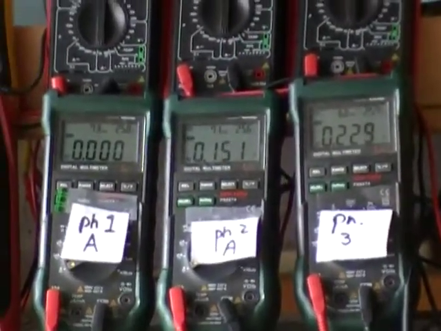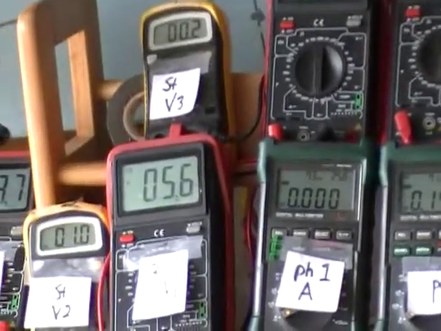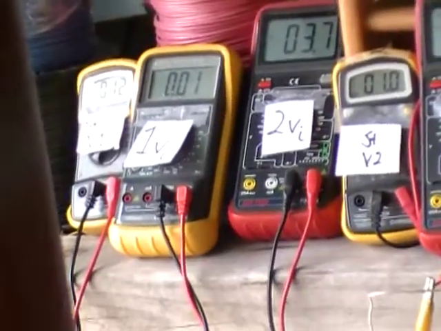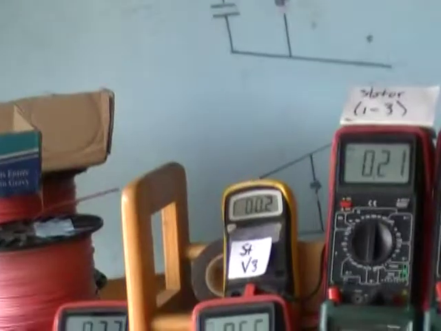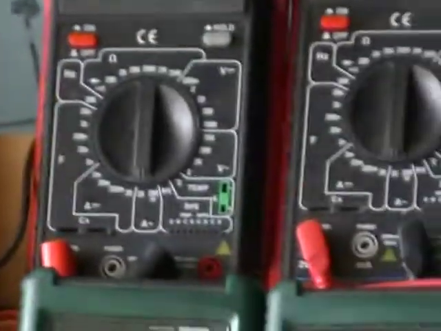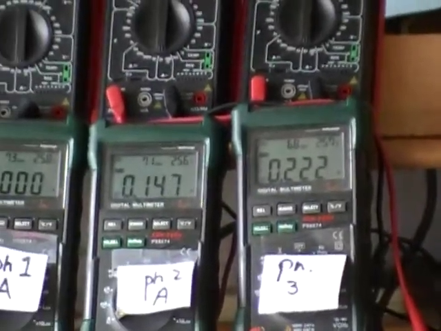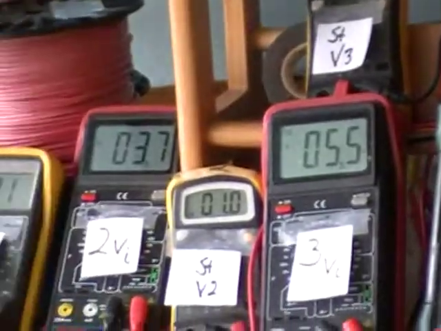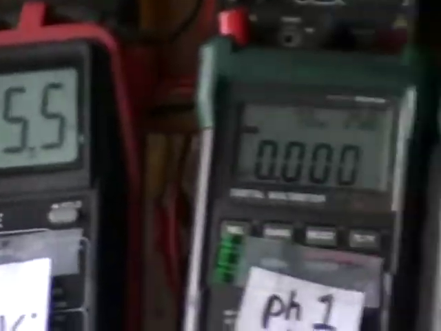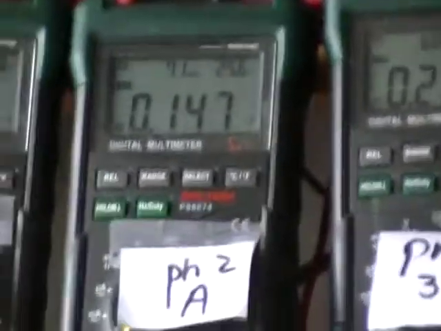Now on phase 3 we have 0.232 volts, and oh, pardon me, we made a mistake here. On phase 3 we have 0.2 volts enabling 0.222 amps. On phase 2 we have a full volt enabling 0.146 amps. We're now going to proceed.